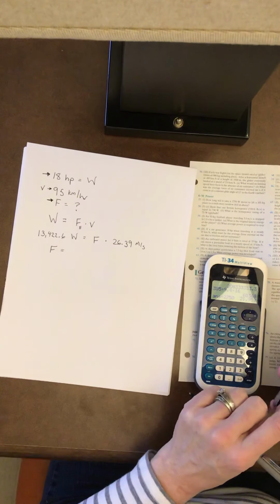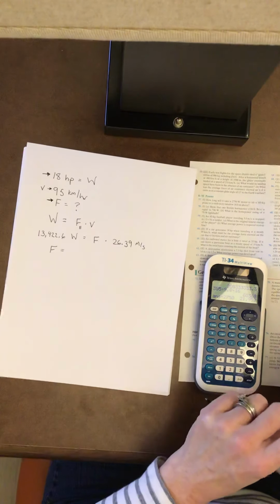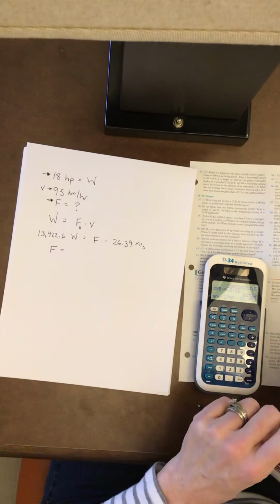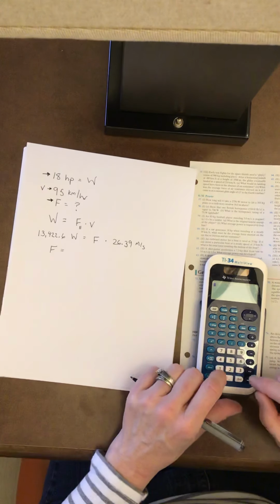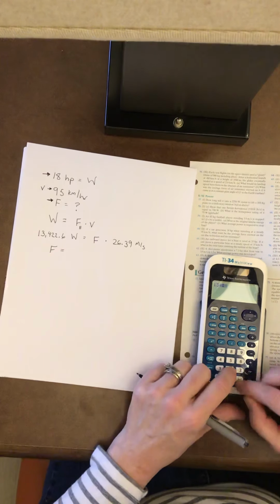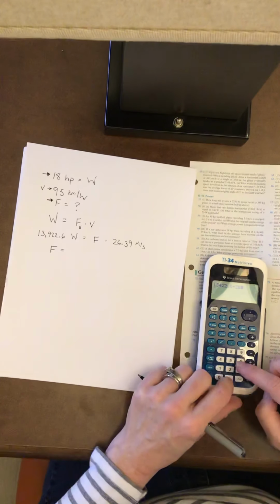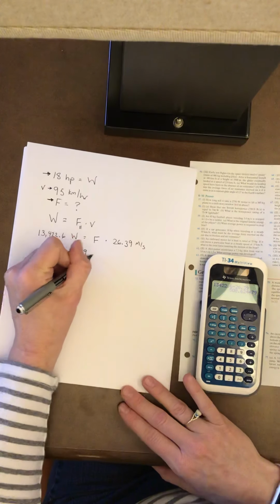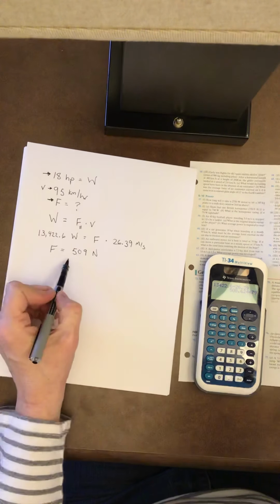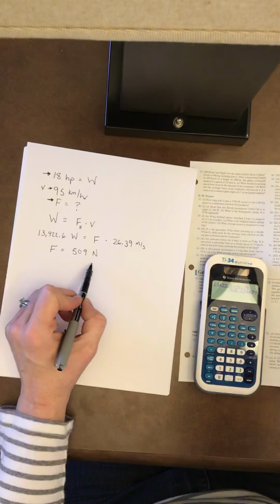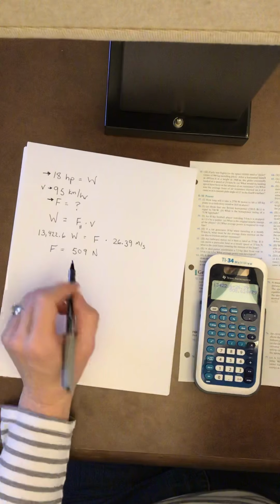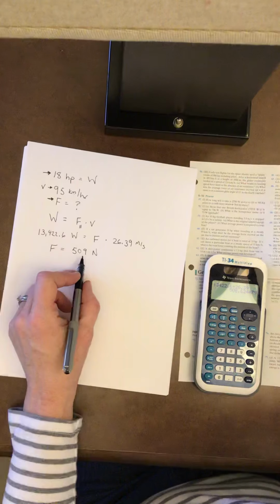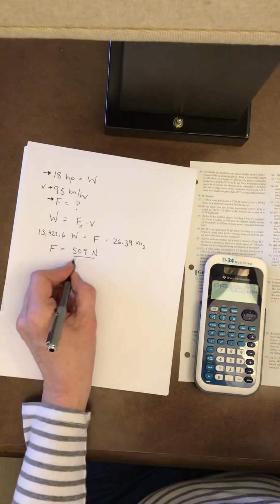And then finally the force is equal to power divided by velocity. I'm calculating. I should be using my calculator, not my phone. 13,422.6 watts divided by 26.39 meters per second is a force of 508.6. Let's call it 509 newtons. So the force required for the engine to keep the car moving at a steady rate is 509 newtons, and that's equal to the force of friction on the car, keeping the car at a steady rate.